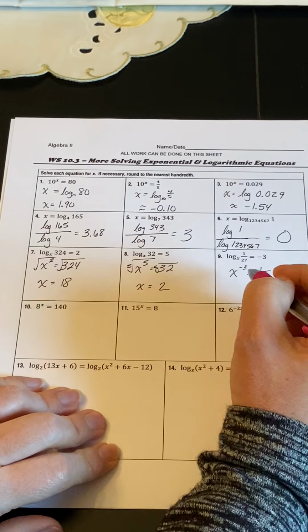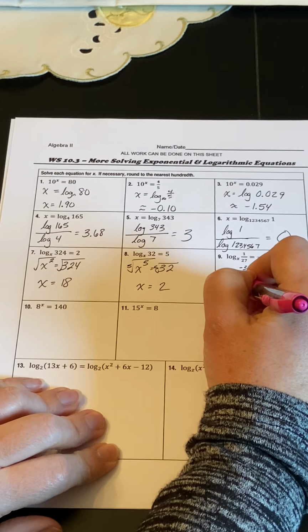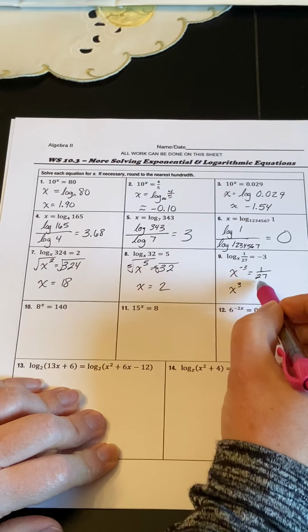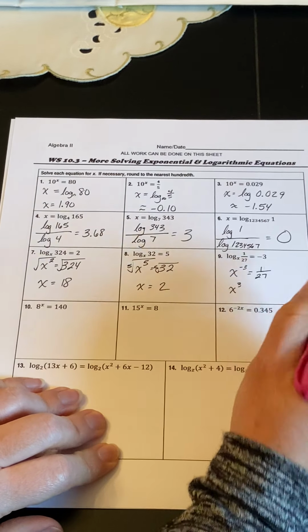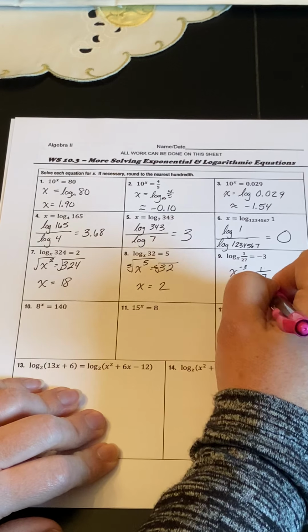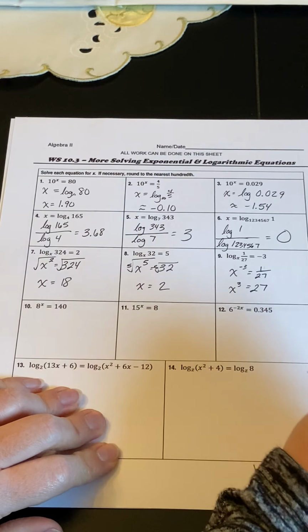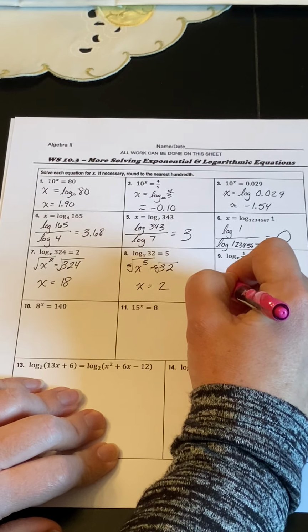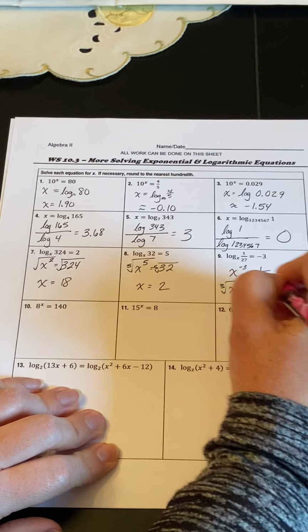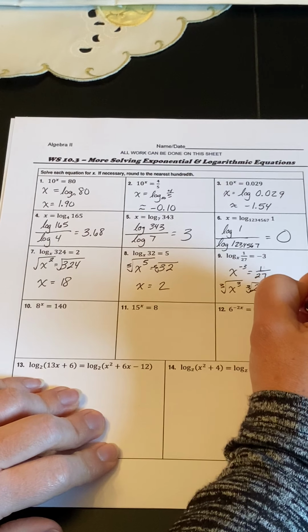So really what that means is my x to the positive 3 would be this fraction flipped upside down, which is just 27. And now I can solve that by taking the cube root of both sides, which is just going to give me x is 3.